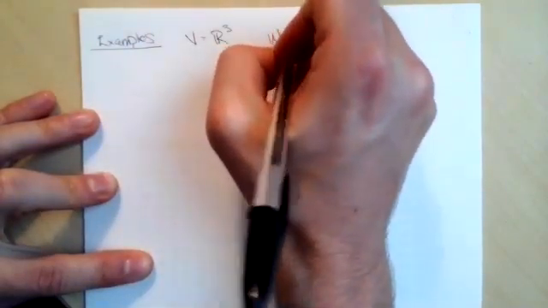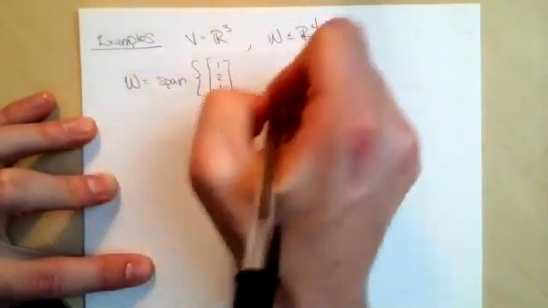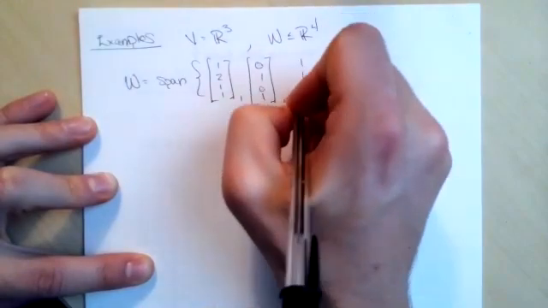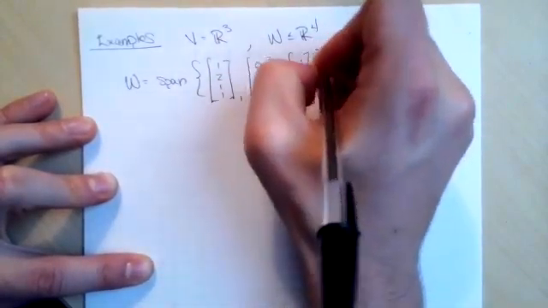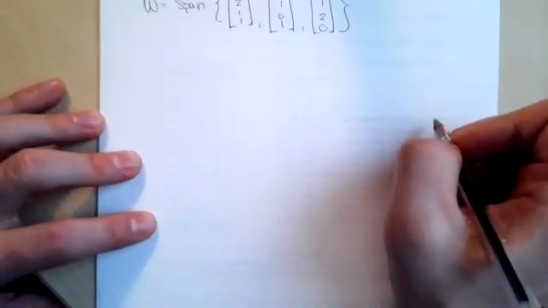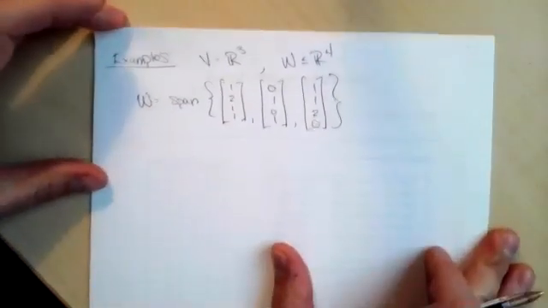All right, so examples. Let V be R3, and W is going to be a subspace of R4, where W is going to be the span of (1, 2, 1, 1), (0, 1, 0, 1), (1, 1, 2, 0). So W we see is at most a three-dimensional subspace.